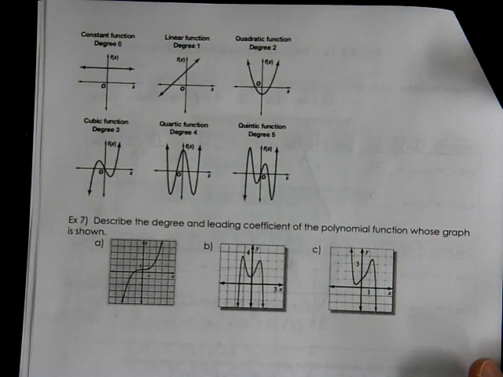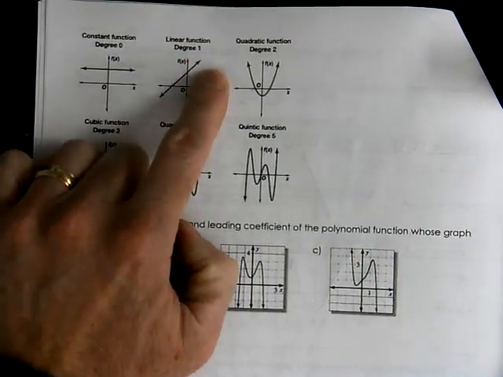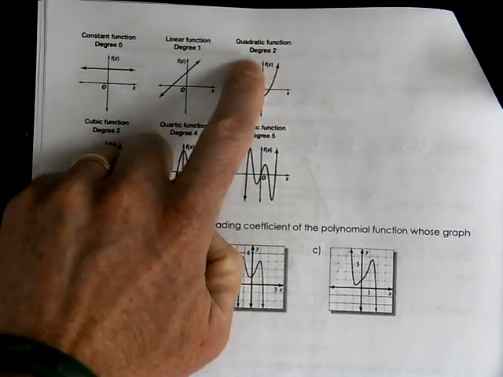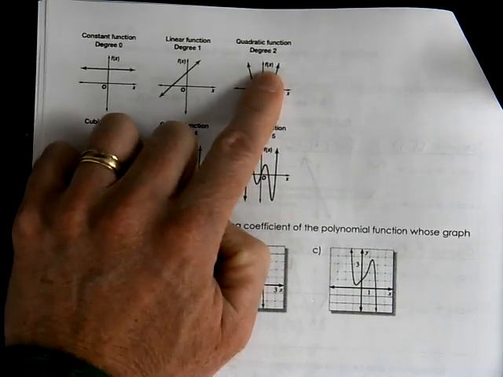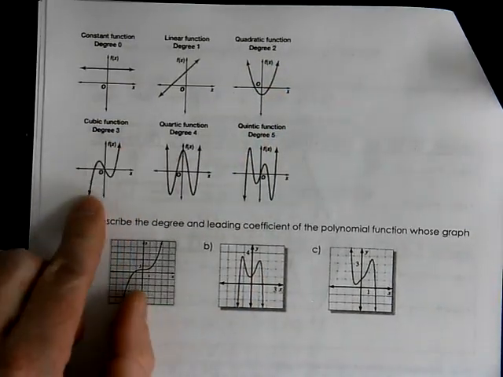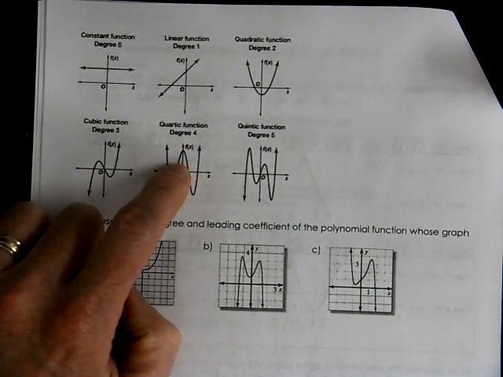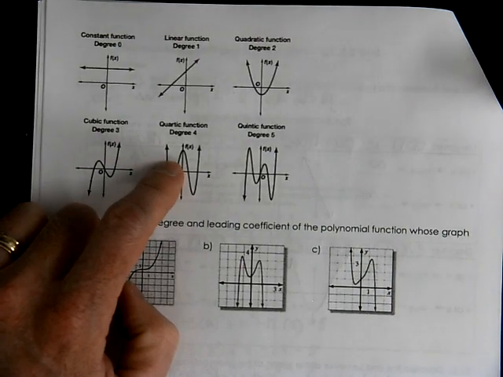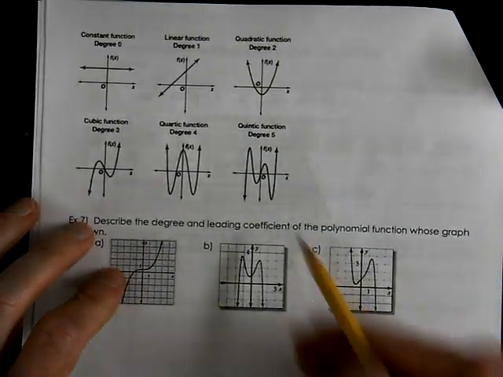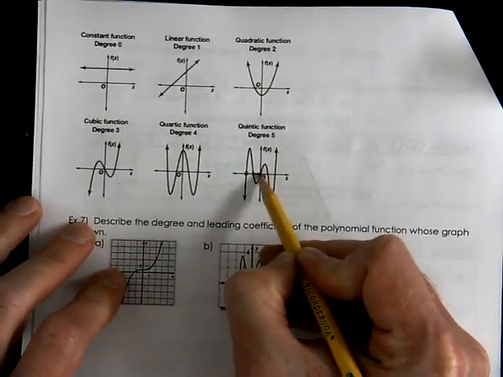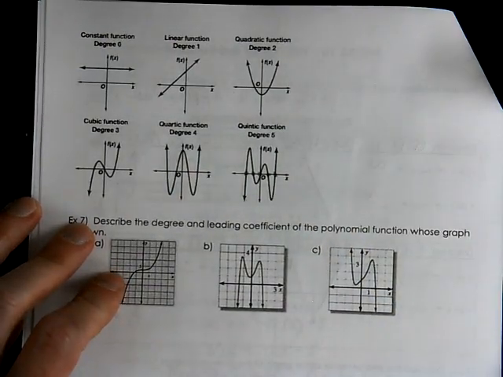Here's another demonstration of that. The first degree is an odd degree. It goes in opposite directions. 2 is an even degree. Well, they both go in the same direction. Odd degree, 3 is going to go in opposite directions. Even degree, 4 is going to go in the same direction. Every time. Odd degree, 5 is going to go in opposite directions. It can cross up to 5 times for the 5th degree. It doesn't have to cross 5 times, but it could cross up to 5 times.